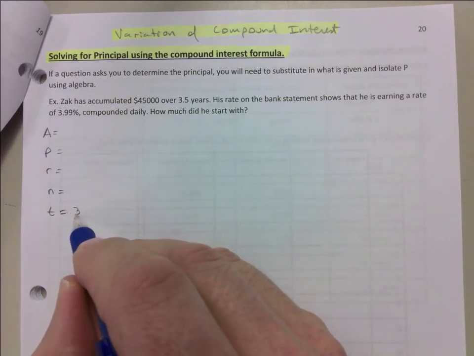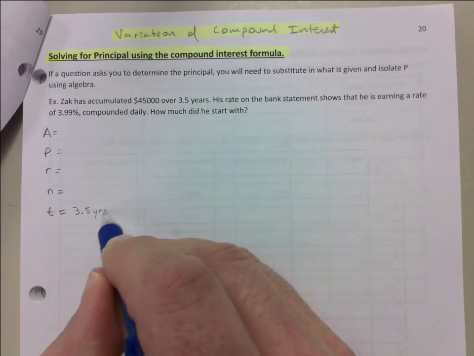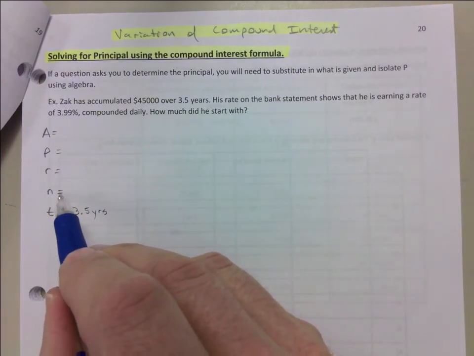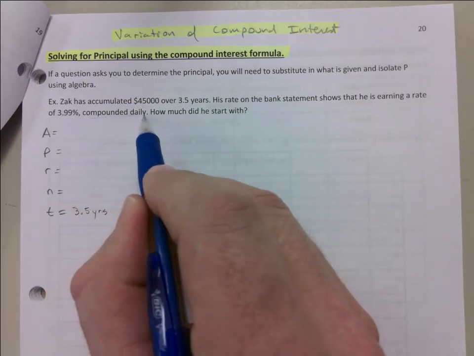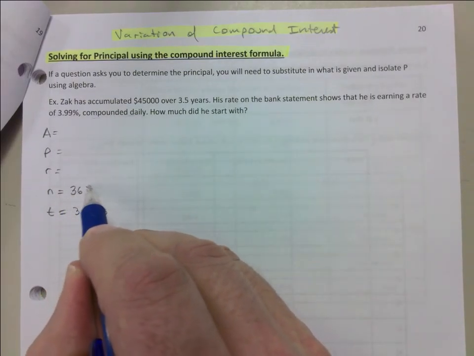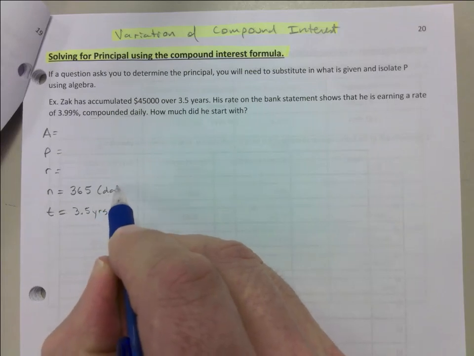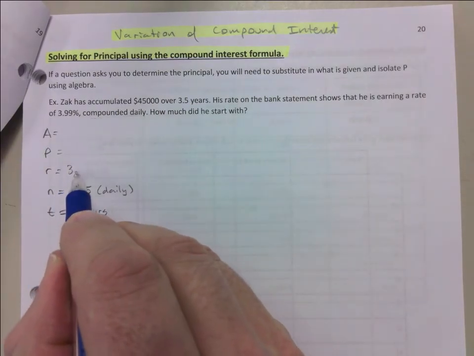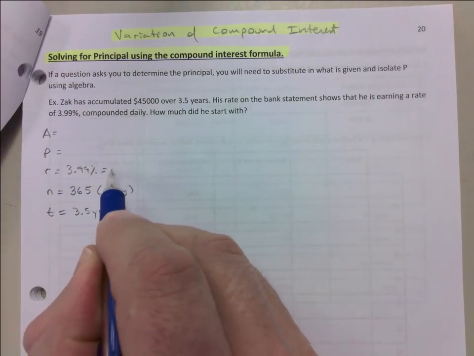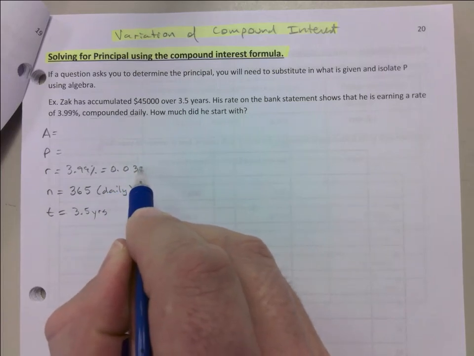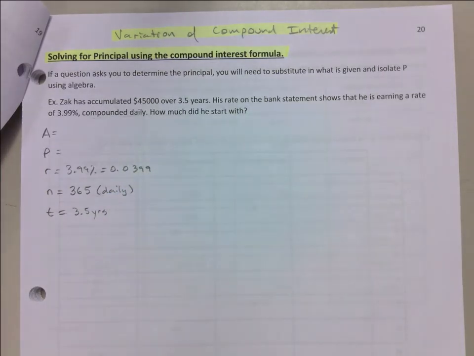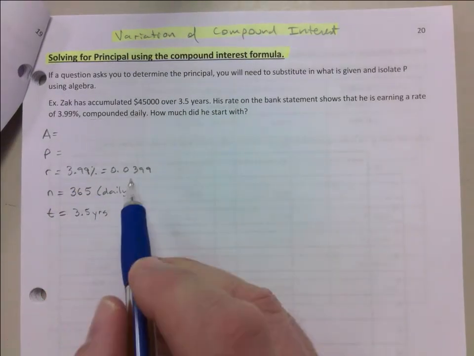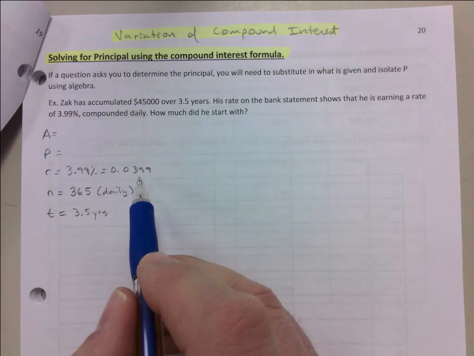Time, we know it's 3.5 years. Remember, time has to be in years. N is our compounding periods. It's daily, so that means 365, right? Because it's daily. Our rate is 3.99%. We can't use percentages. There's one exception, and I'm going to show you that a little later: the rule of 72.